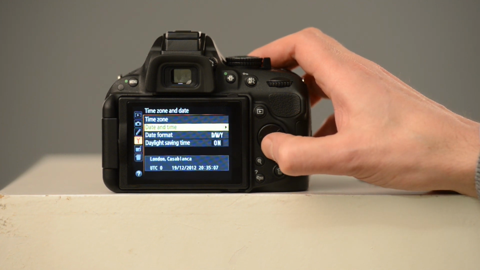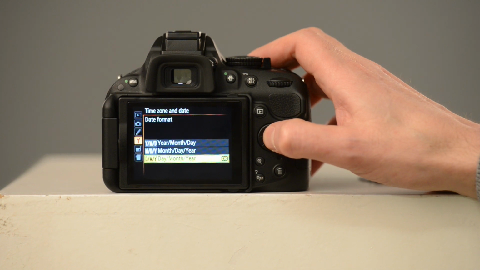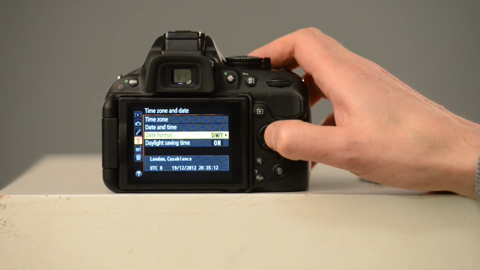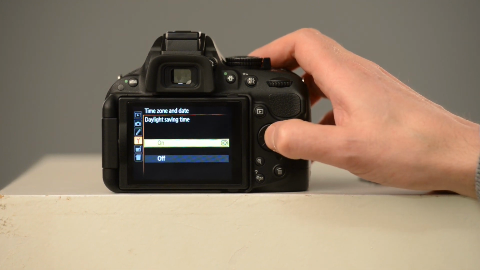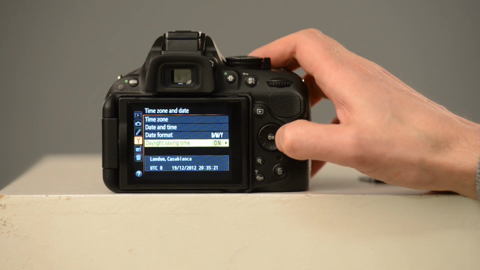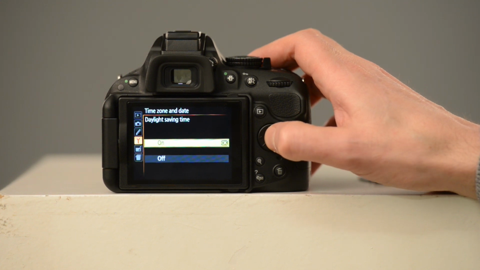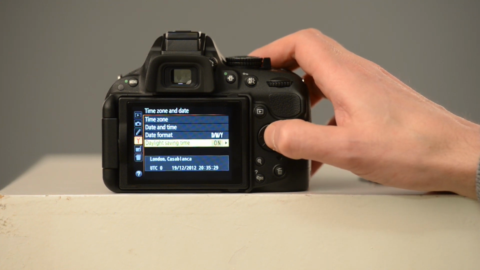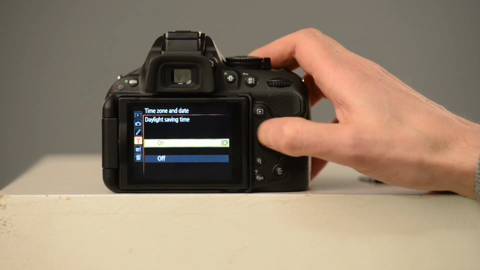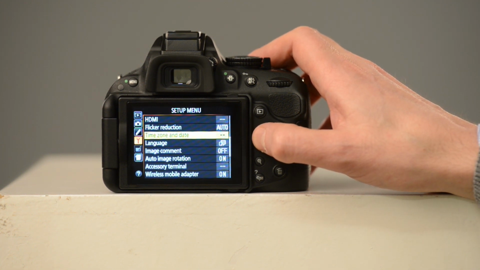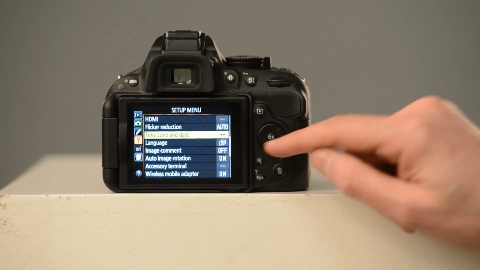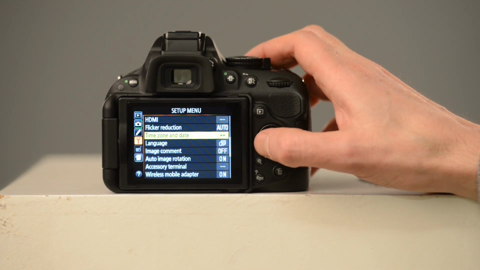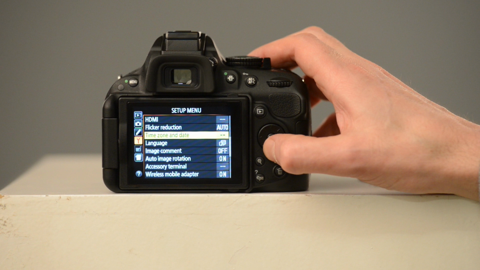Now we go on to the date format, and we like day, month and year I think, so we'll go into that, and then daylight saving time, which we've decided to put on. So that's that. It gives you the details at the bottom of what we've done, and if we click, oh no, and then we can go back pressing the left hand or westerly pointing arrow. So we've done time zone and date and language.